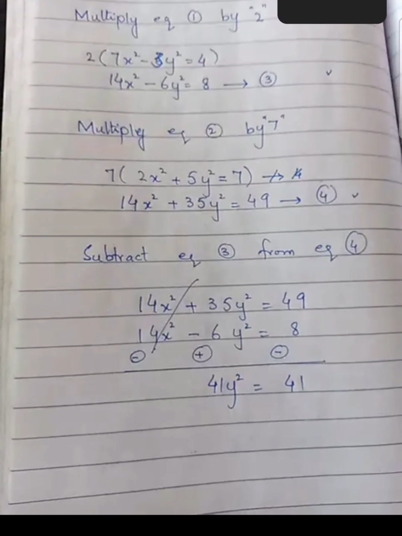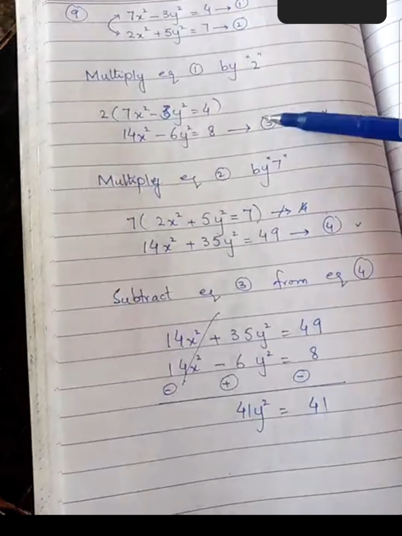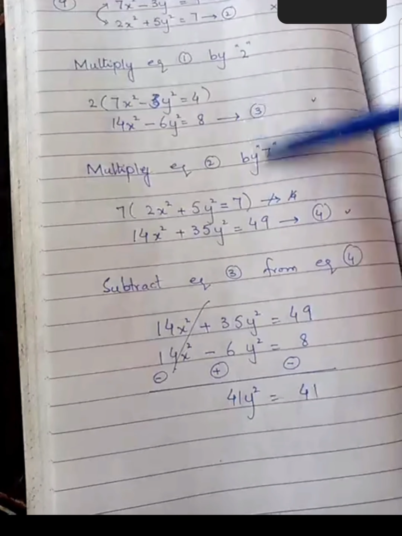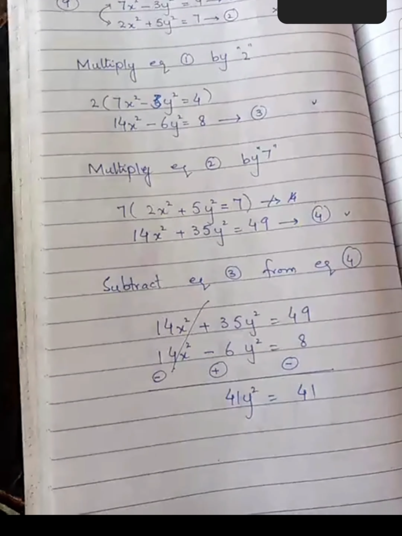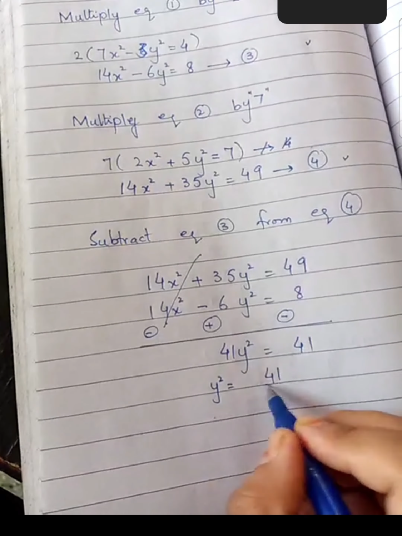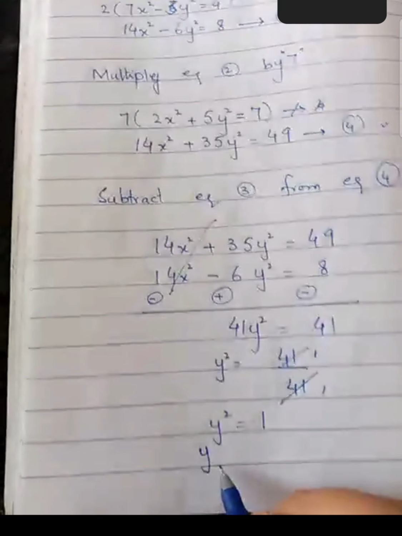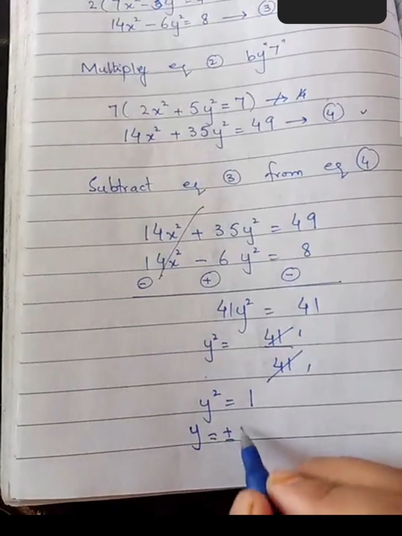Clear, Huda? Yes, ma'am. Any problem? No. Is this thing clear? Multiplication of two equations. Yes, ma'am. Okay. So now we will get the answer for y, that is 41 by 41. Here 41 will be cancelled out by 41 and y square is equal to 1. What will be the answer for y here? Plus minus 1. Yes, y is equal to plus minus 1.